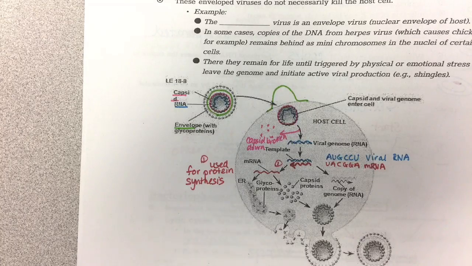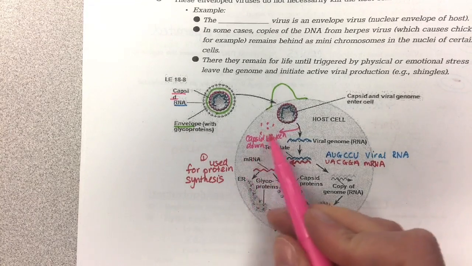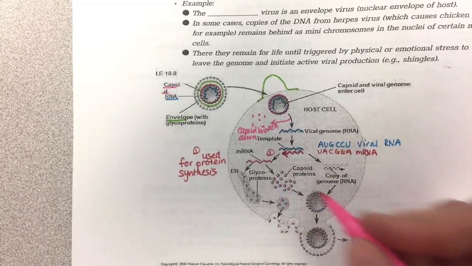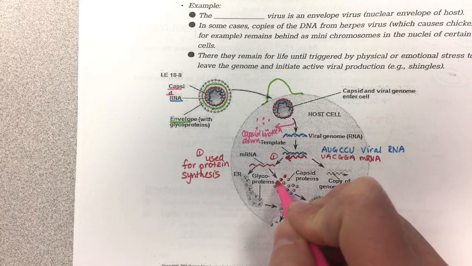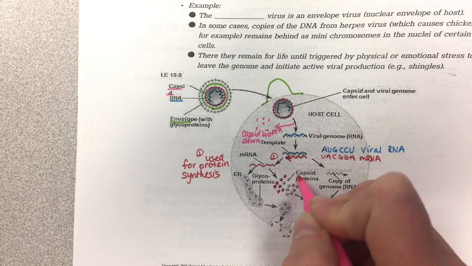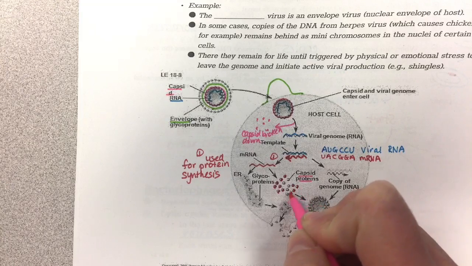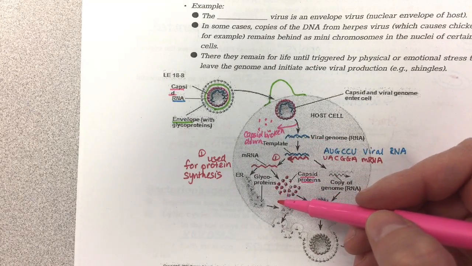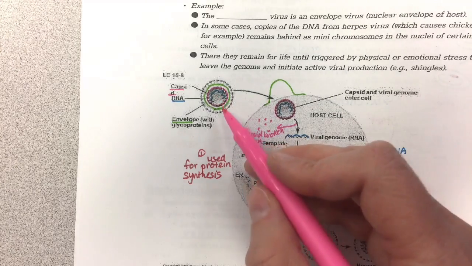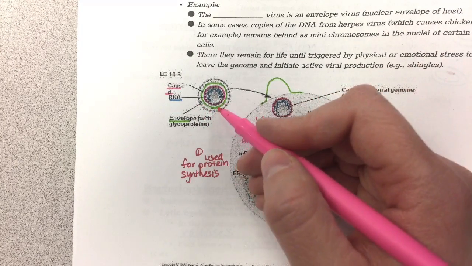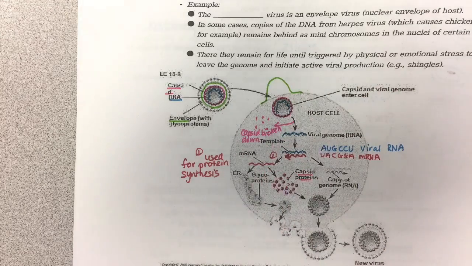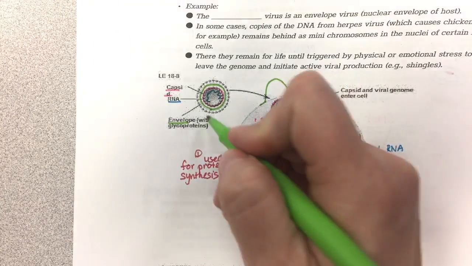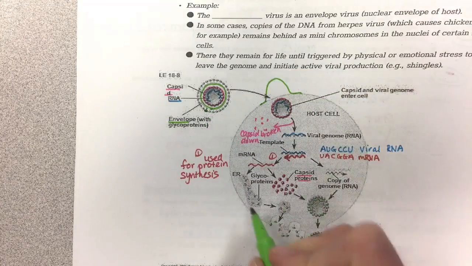So let's use the pink with the viral proteins again. So it makes new capsid proteins. All right, so that's these guys here, using that mRNA. It also makes glycoproteins, because remember, the glycoproteins here are part of the envelope. And so one of these sticking out is a glycoprotein.